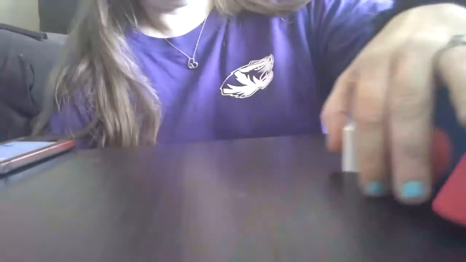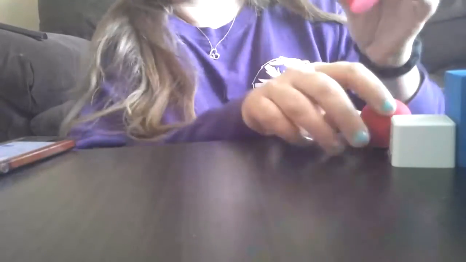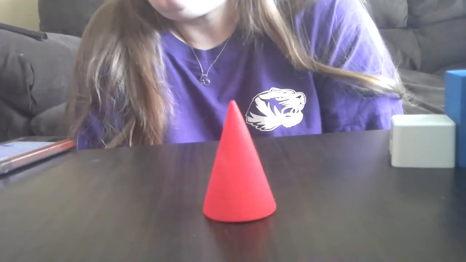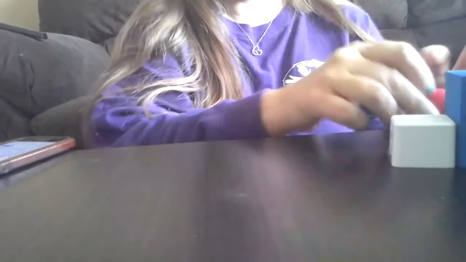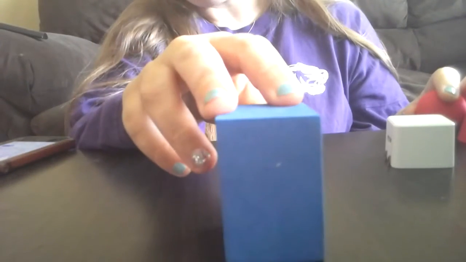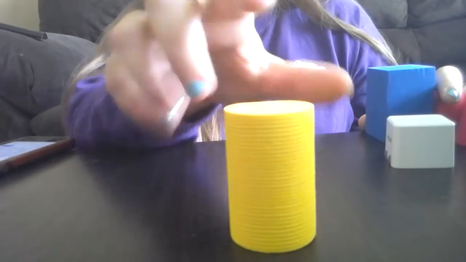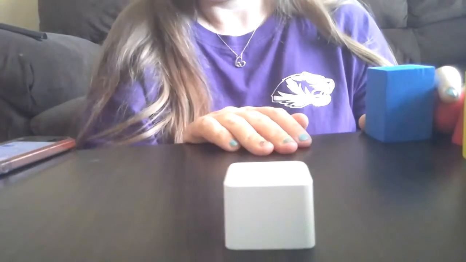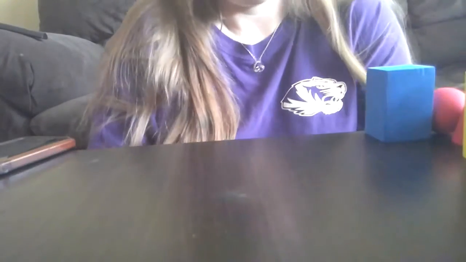So I'll show you each shape as I read the part of the poem. 3D shapes are fat, not flat. A cone is like a party hat. A sphere is like a bouncy ball. A prism is a tall building. A cylinder is a can of pop. A cube is like dice that you drop. 3D shapes are here and there. 3D shapes are everywhere. And they are everywhere.